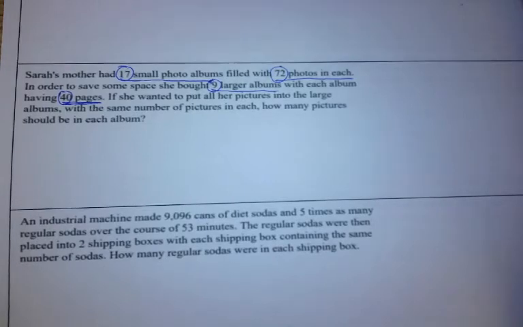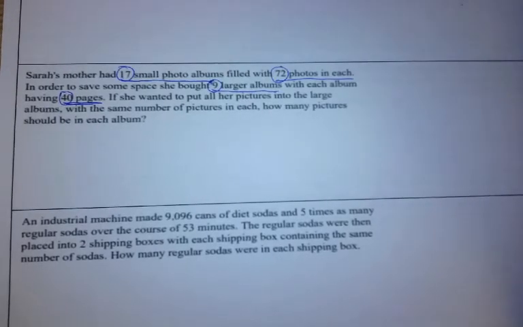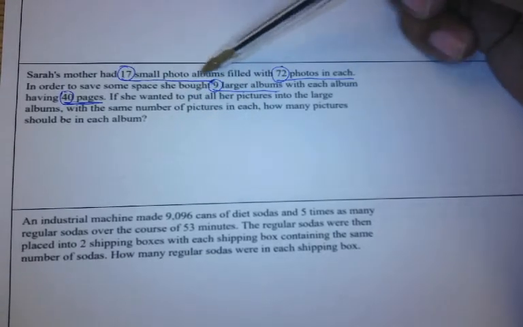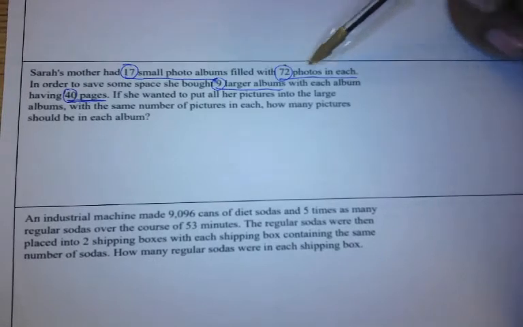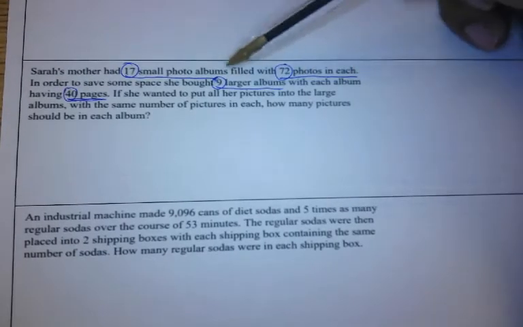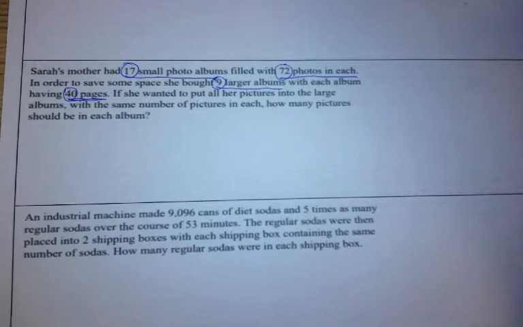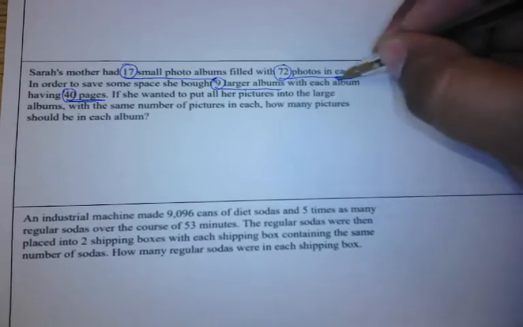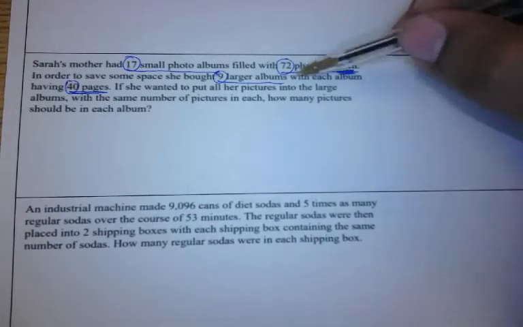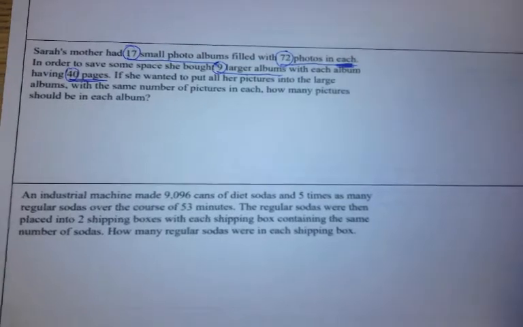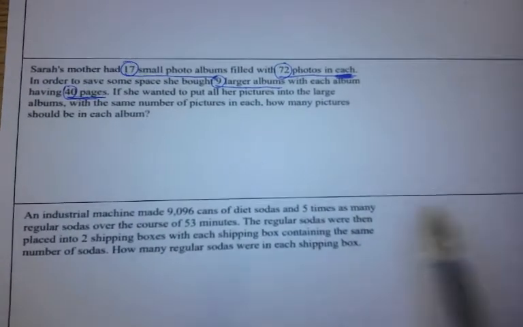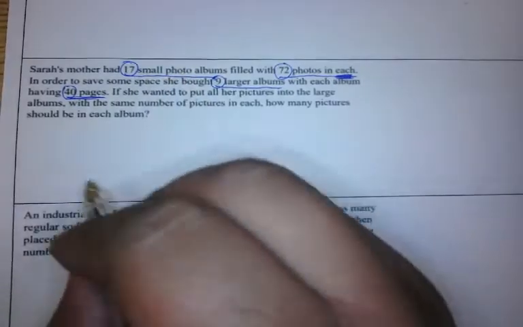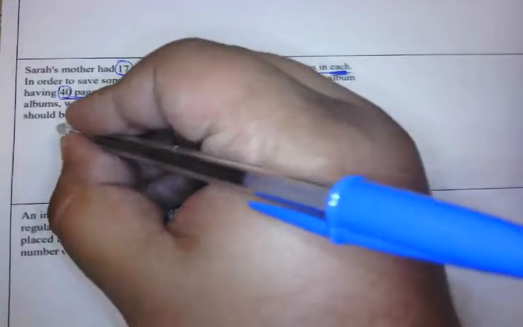So the first thing I need to figure out is how many pictures are in each of these. So there's 17 small photo albums, and then there's 72 photos in each of those small photo albums. So the first thing I need to do is multiply to figure out the each part right here. Remember, one of my P words lets me know that each one of these small photo albums has 72 photos. So I'm going to go ahead and multiply 17 by 72.